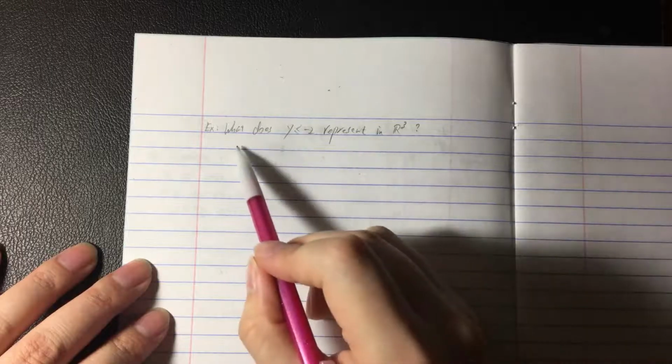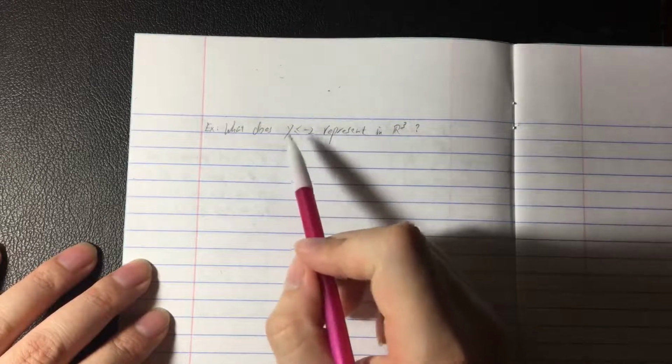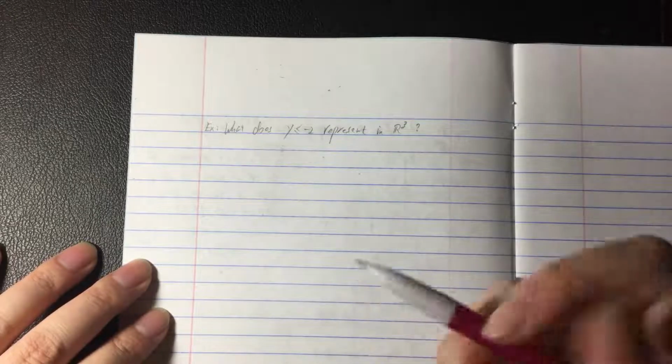Next, what does the inequality y less than or equal to negative 2 represent in R3? We know that in general, this inequality represents a set of all points that satisfies that y is less than or equal to negative 2, which means the set of all points whose y coordinate is less than or equal to negative 2. Let me show you the picture.